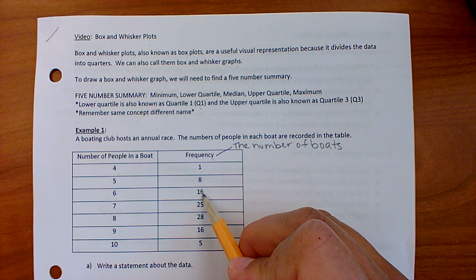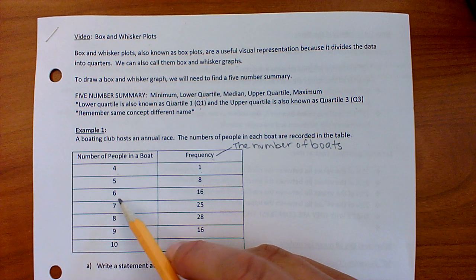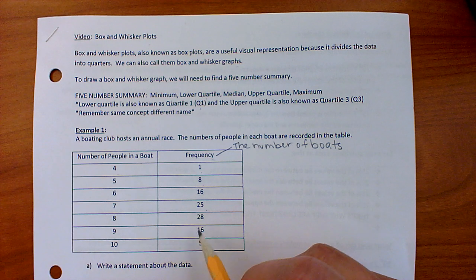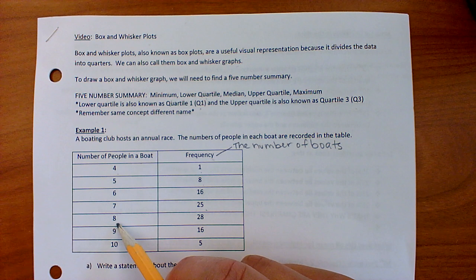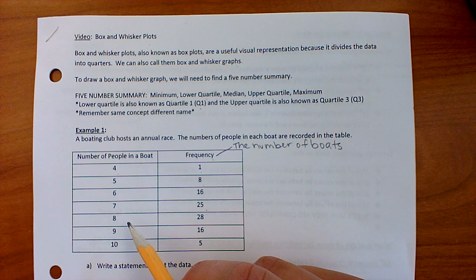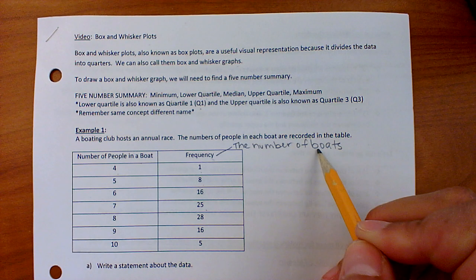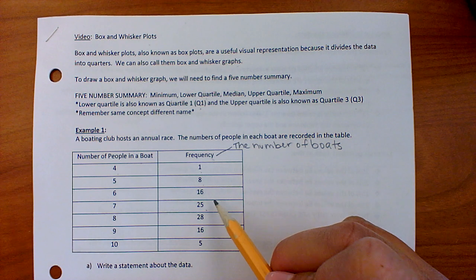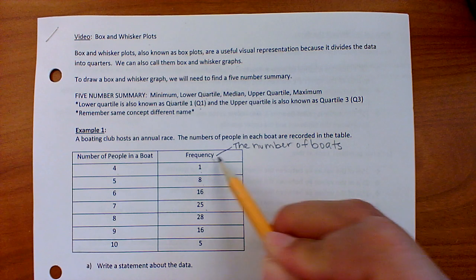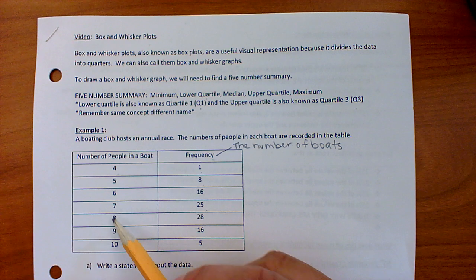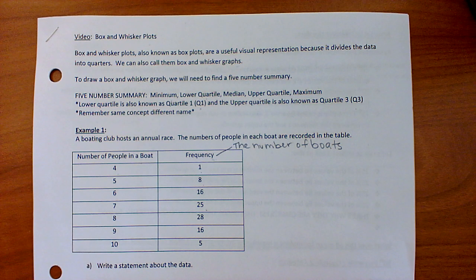So there are 16 boats that have 6 people in them. There are 25 boats that have 7 people in them. 28 boats that have 8 people in them. So it's very important to understand what the frequency is when it's not labeled with what it actually is. That's why I wanted to read through the table and see what the frequency actually represents. And that's the number of boats, and these are the number of people within those boats. So how many boats have 10 people in it? 5 boats have 10 people in it.